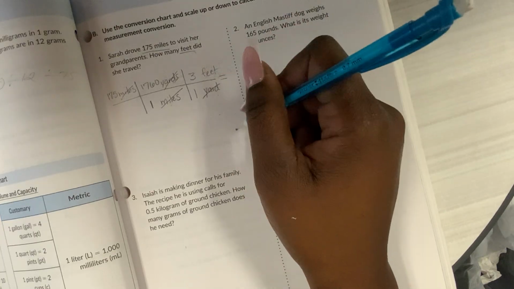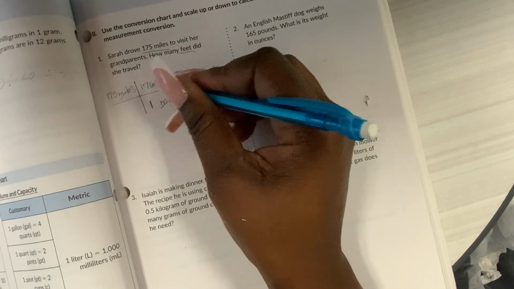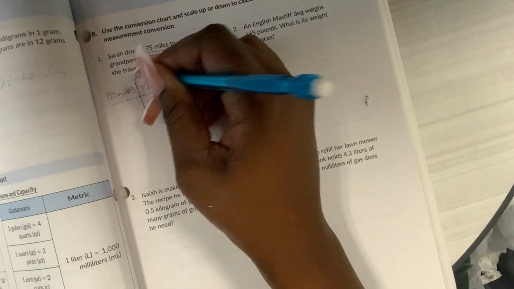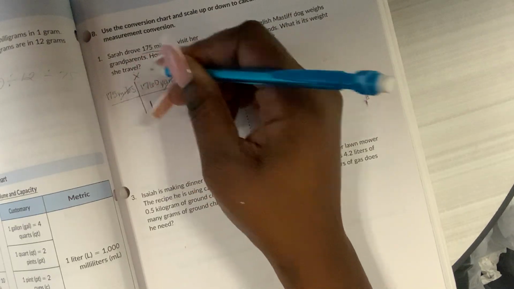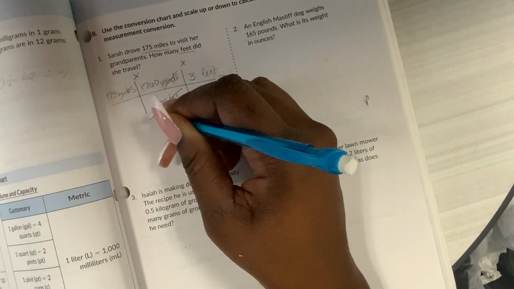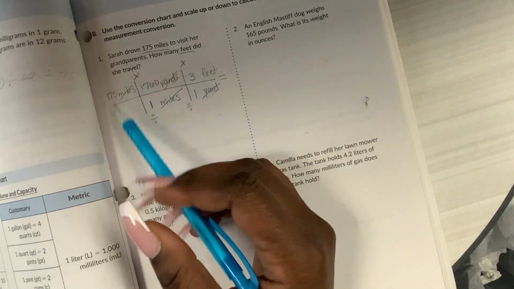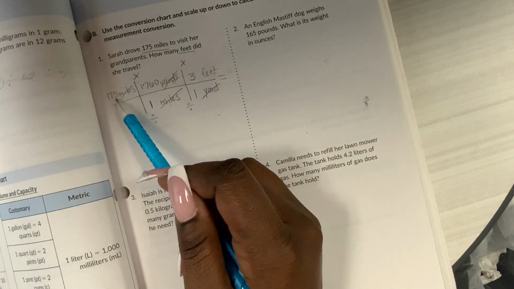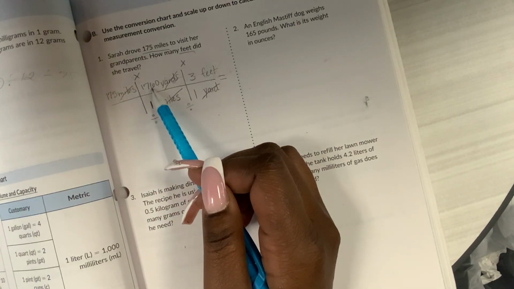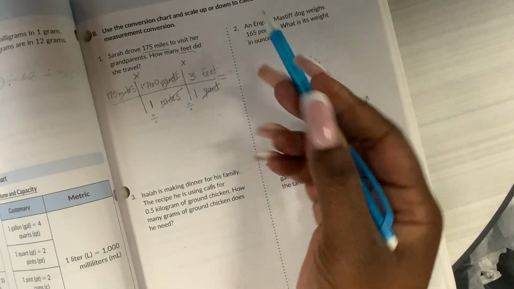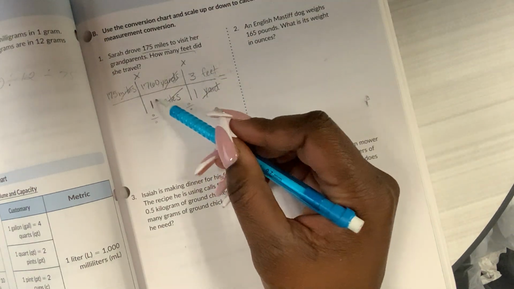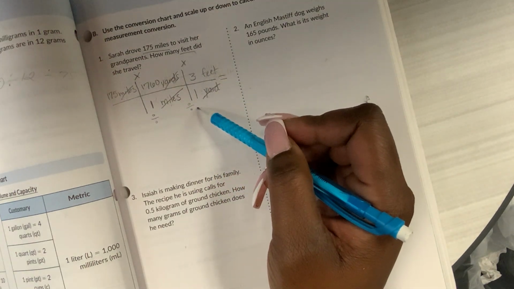So I know you're probably like, well, Ms. Sanders, what did you just draw? Everything on top needs to be multiplied. Everything on the bottom needs to be divided. So if you are a calculator person, you're just going to multiply 175 times 1,760 times 3. And that's going to give you your answer, and then divide by 1, divide by 1.